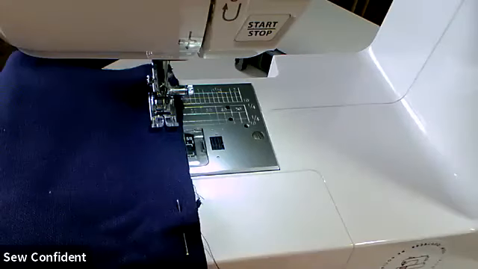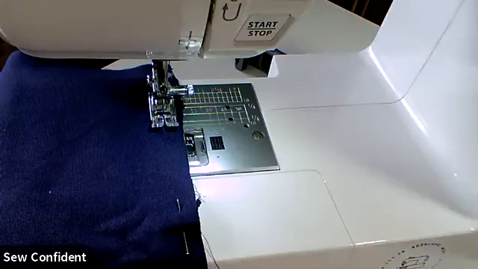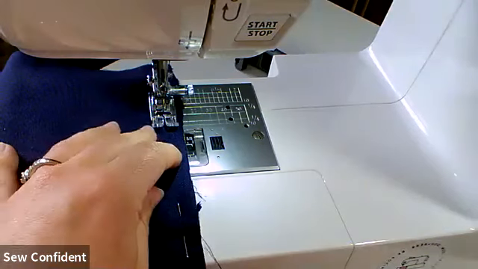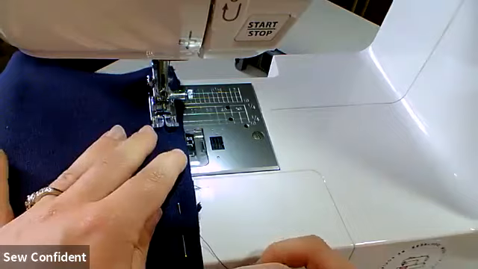Does anybody know the seam allowance? Yes, it's a half inch, which is just less than 1.5 centimeters. Cheers.